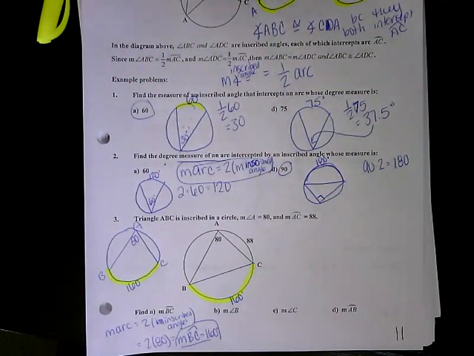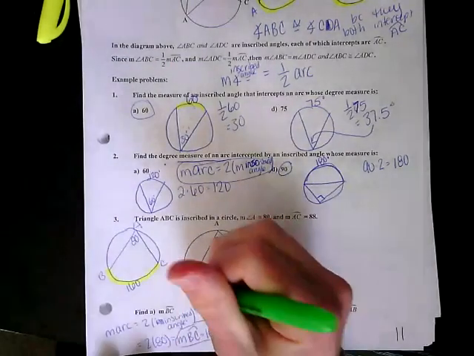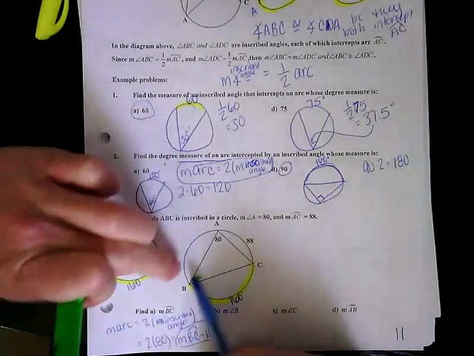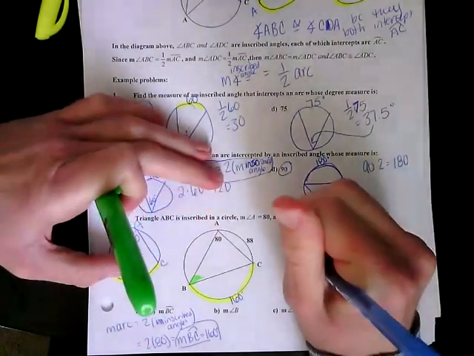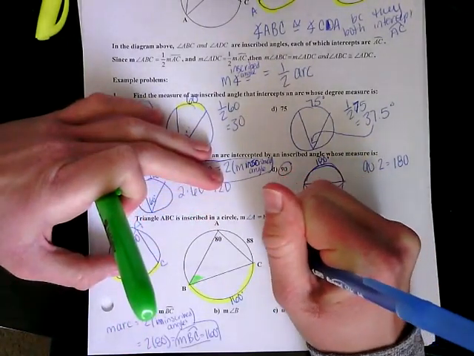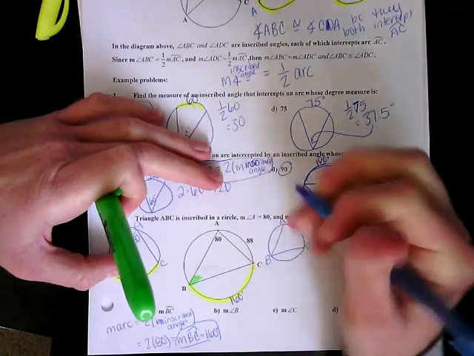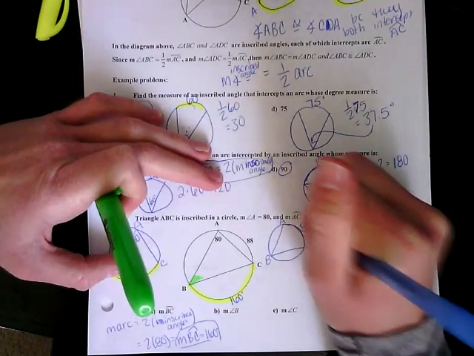All right, let's find the measure of angle B. This is angle B here. The measure of angle B intercepts arc AC, so I'm going to redraw this so we can see it. The arc AC is 88.